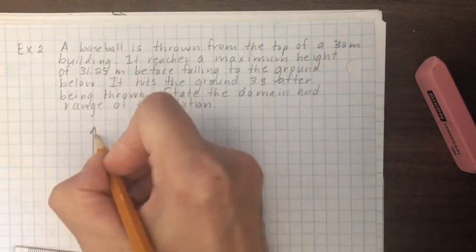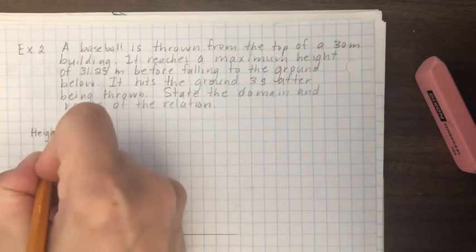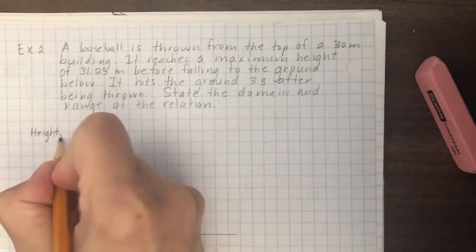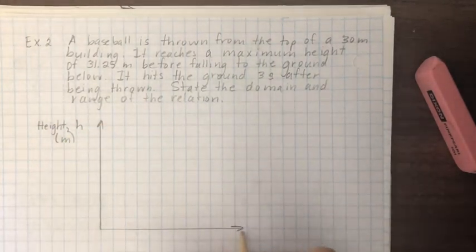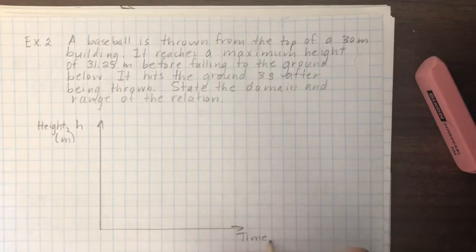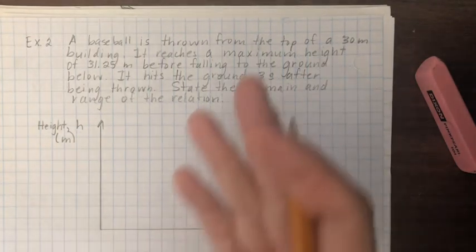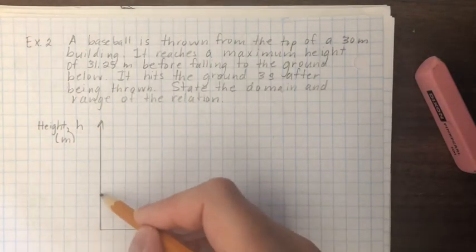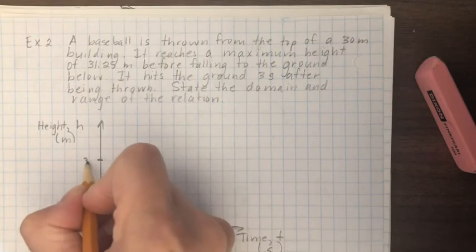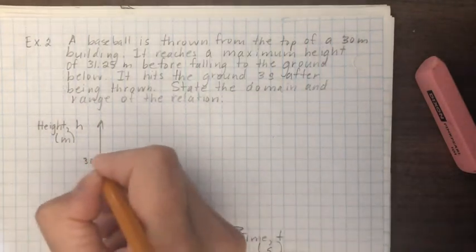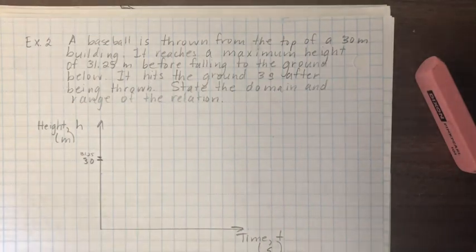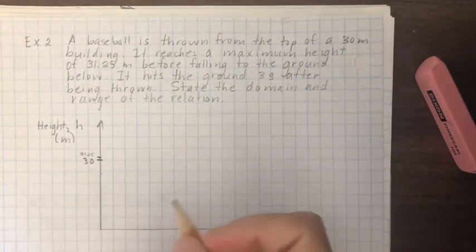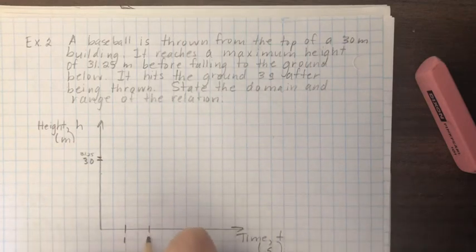So I'm going to have two variables. I'm going to have height on my vertical axis, and I'm going to use the letter H to represent height, and the units for height are meters. And then I'm going to have time on my horizontal axis. I'm going to use T to represent time, and units will be seconds. And I'm just going to draw a sketch. So this will be around 30 meters. If I scale everything here by 5, then 31.25 would be somewhere just a little bit above it. And then the time I'll just scale by halves.